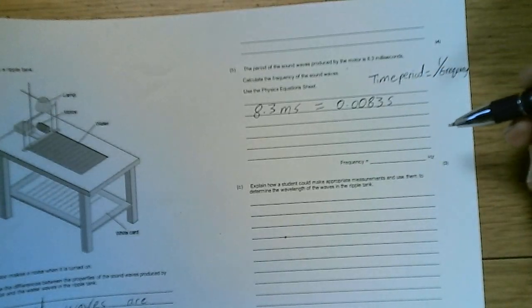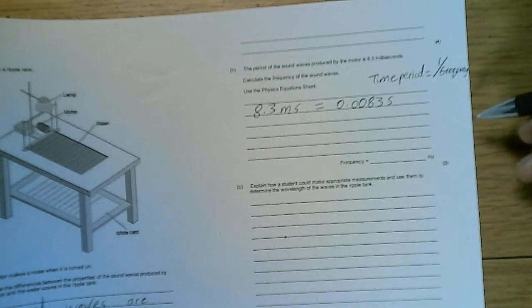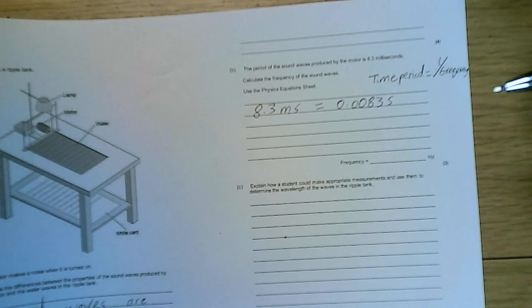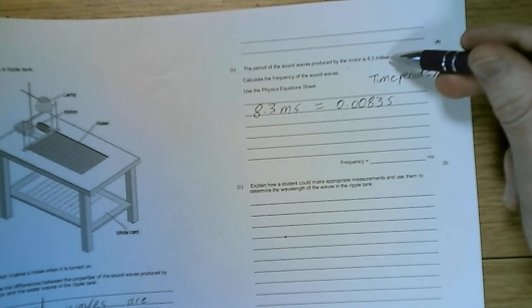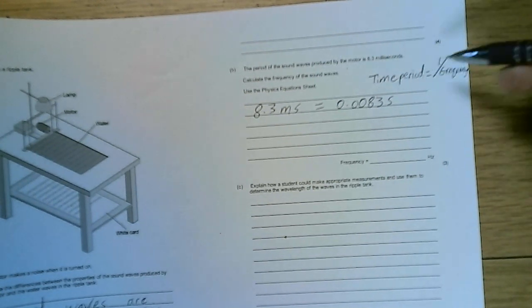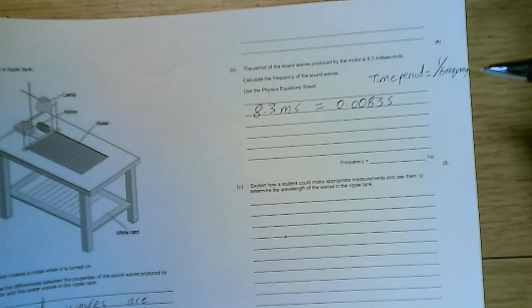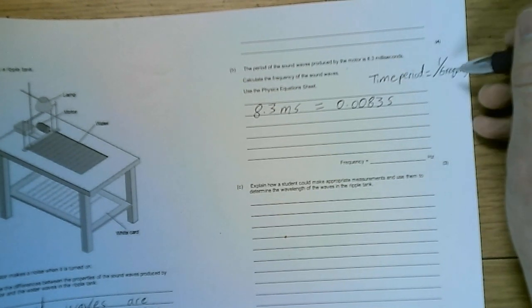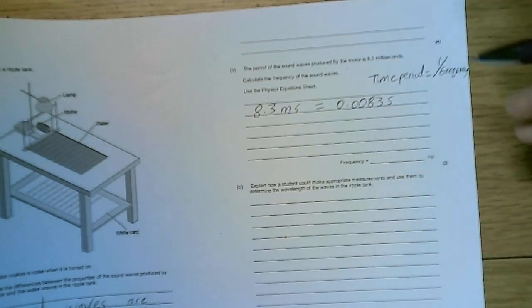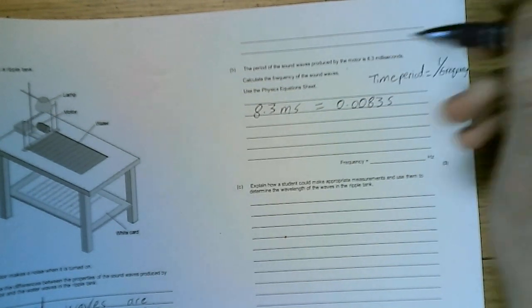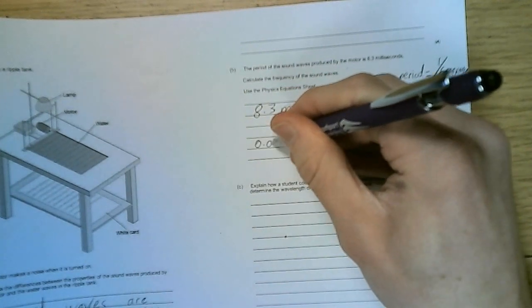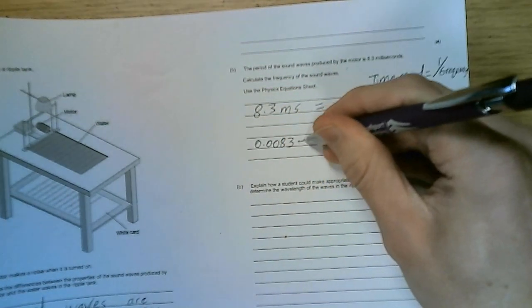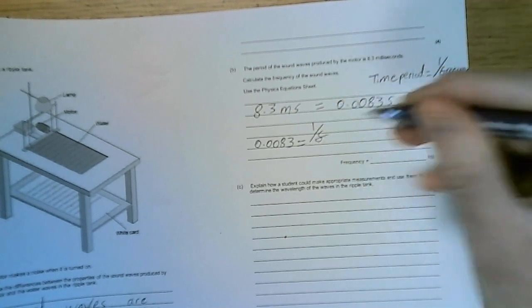And every year there are students who miss this out and miss out the marks that are available for converting units. Even if you have no clue what you should be doing on a maths question, if you see a non-standard unit, you can pick marks up just by converting it. So how are we going to use it? We're going to put our numbers into our equation. We've been asked to find the frequency, so I'm going to put this into my equation, which equals 1 divided by f.